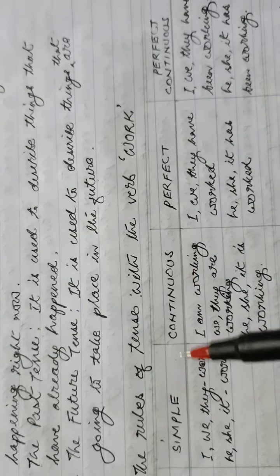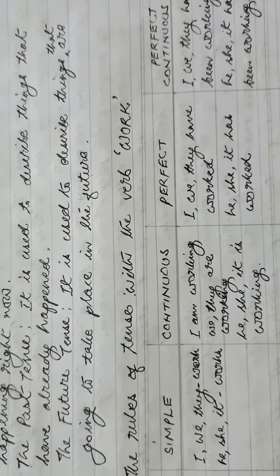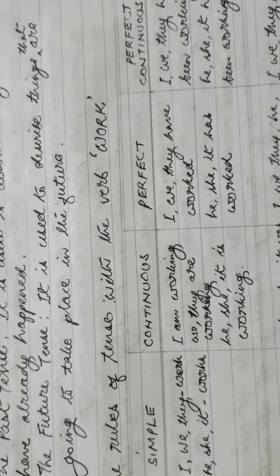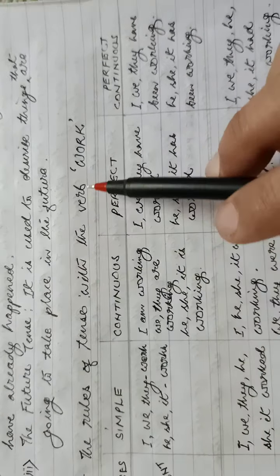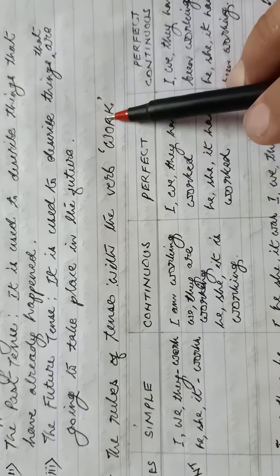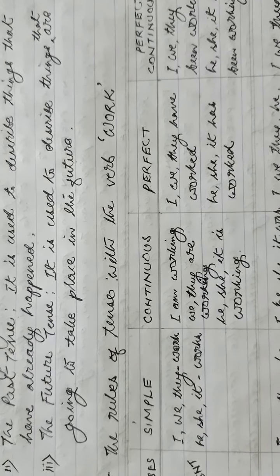In many of the textbooks they are elaborately explained, but I wanted to make it very simple so as to reach you very easily, and you can also find it very easy when we know this. So, for the rules of tense, I have chosen work as the verb, because work is an action that we are doing.